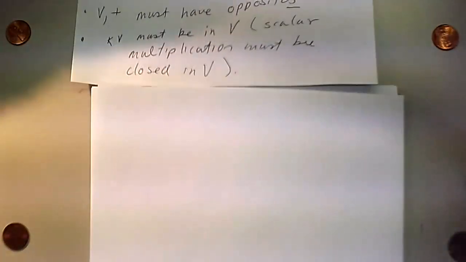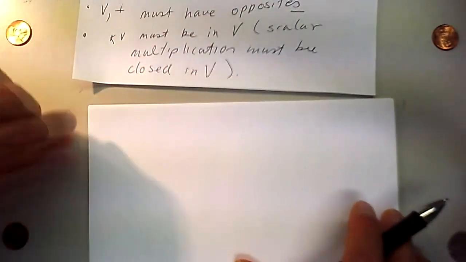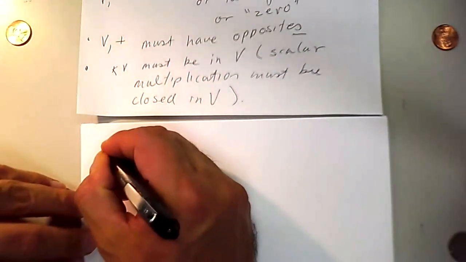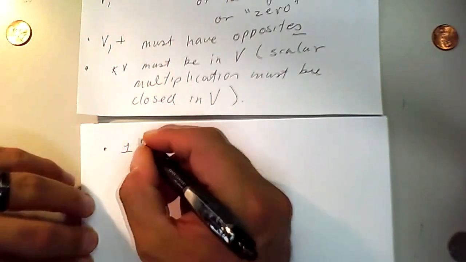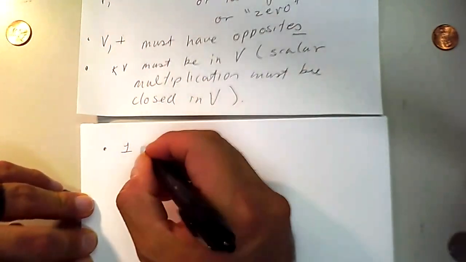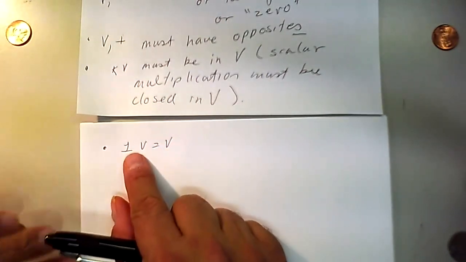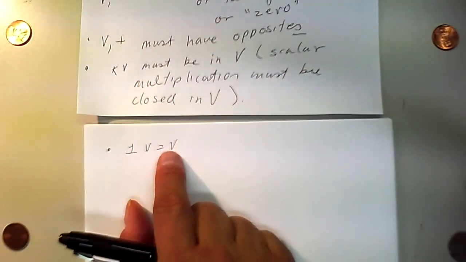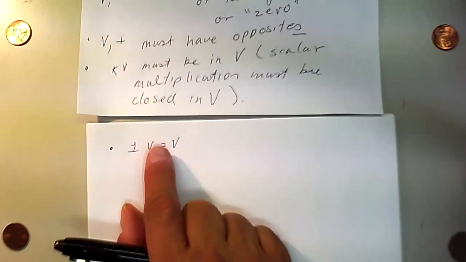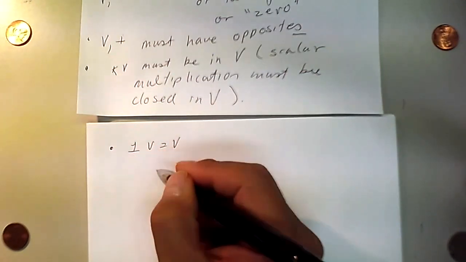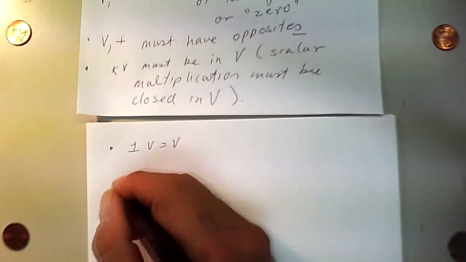The next one is kind of silly. However, it is necessary. The scalar number 1, because 1 belongs to the scalars, times any vector gives you back the same vector again. It may seem unnecessary, but it is necessary. Without this, we don't have a vector space.